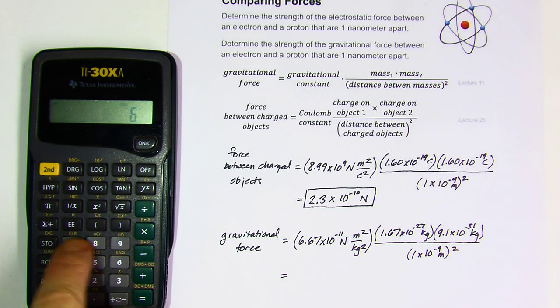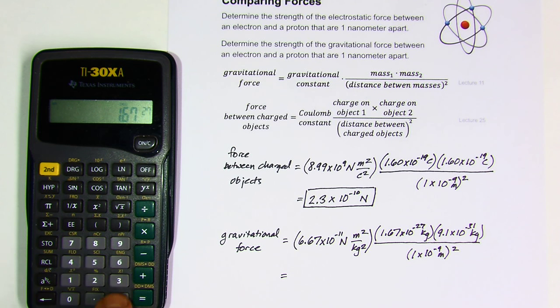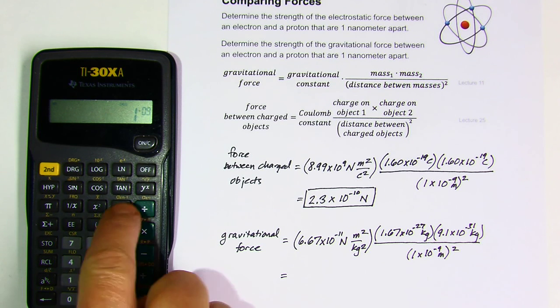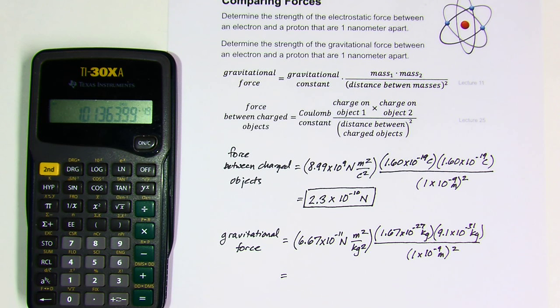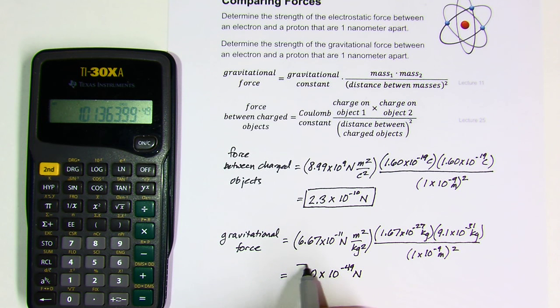So 6.67 times 10 to the negative 11 times 1.67 times 10 to the negative 27 times 9.1 times 10 to the negative 31 divided by 1 times 10 to the negative 9 quantity squared, and I get a ridiculously small number, 1.0 times 10 to the negative 49 newtons.